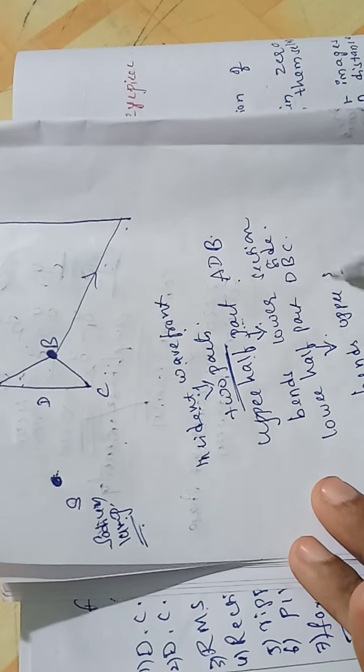Now here, the condition for interference is satisfied. What is the condition for interference? The incident wavefront must split into two parts. Here at B, the incident wavefront has split into two parts. They have to travel unequal distances.